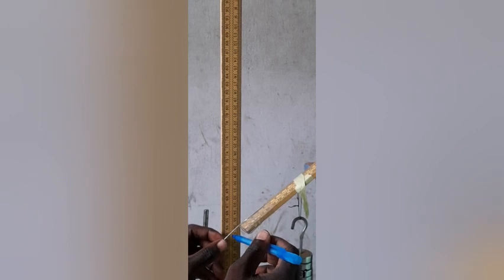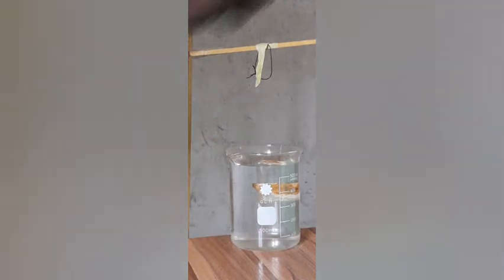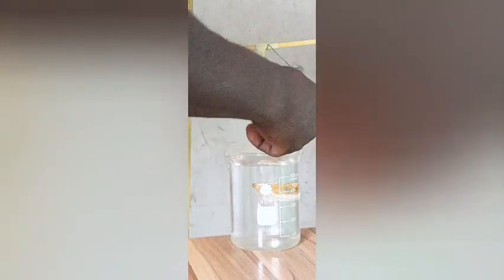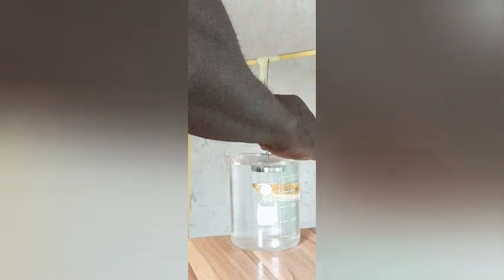And finally, I'll add the last mass. So my depression is going to be, let us allow this to balance, 36.2. So I have 36.2 minus 13. So that gives me 23.2. Next, I'll place this inside the beaker and check for the depression.